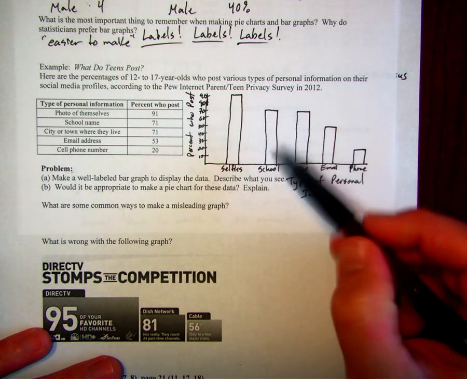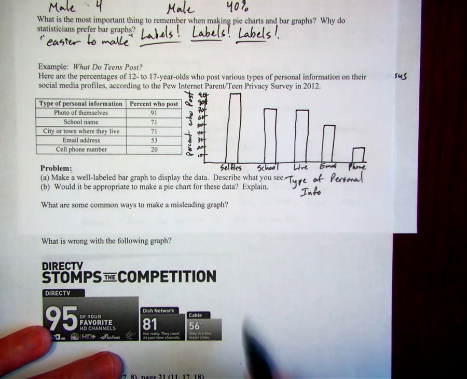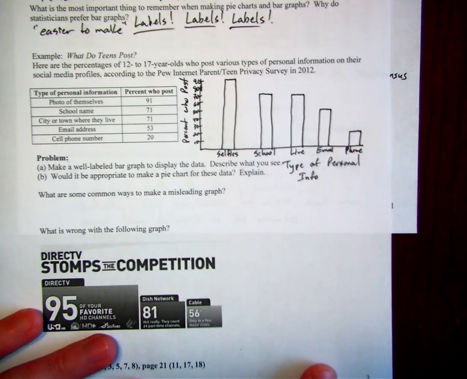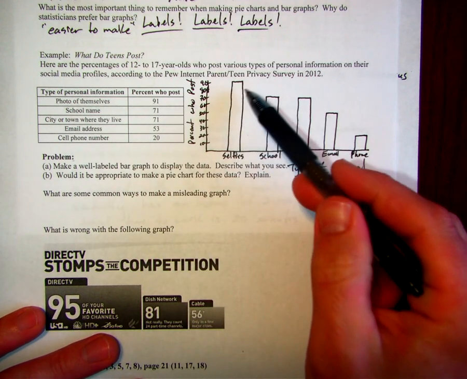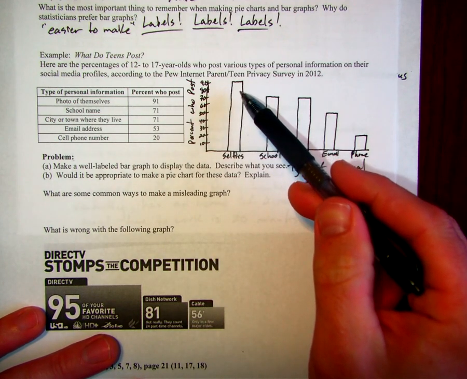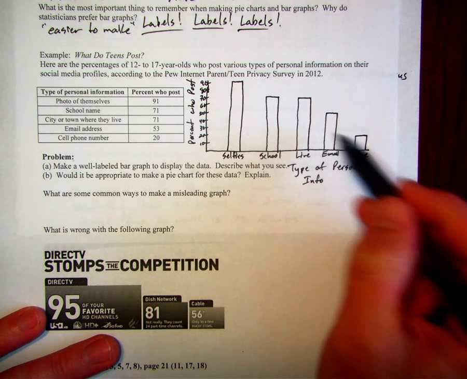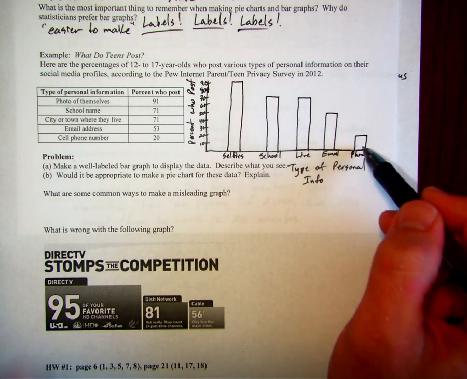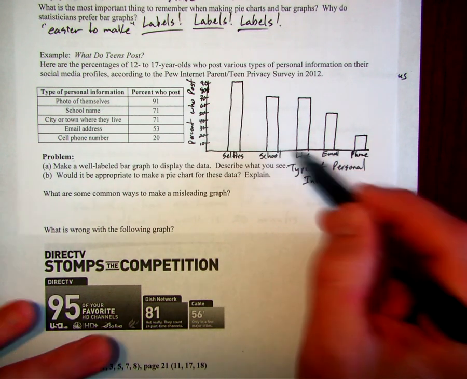Describe what you see. This is where you would want to write some sentences, and I'm not going to write some sentences out here just because I'm going to run out of room. But this is where you describe what you see. You would say, well, the largest percentage of personal information that's posted out there is selfies at 91%. The smallest percentage of personal information is cell phones that's posted out there.